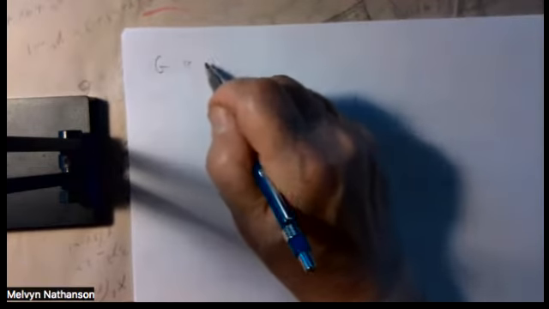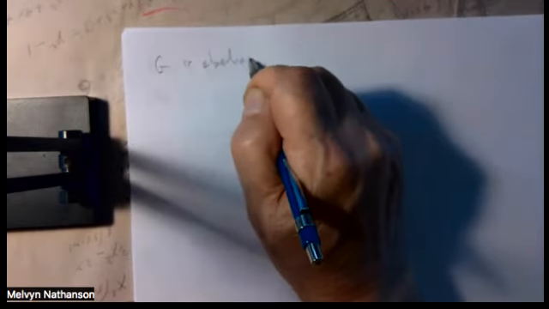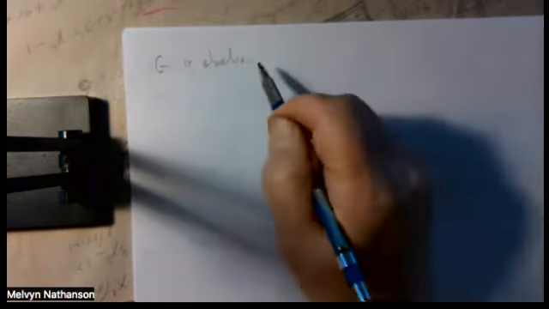How can you tell if a group is abelian? So G is abelian. What does that mean?